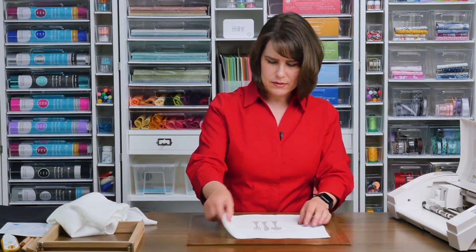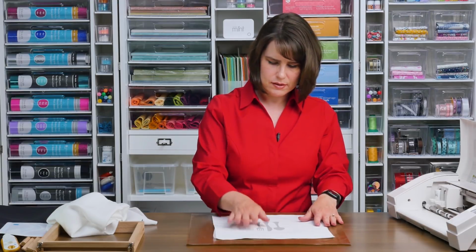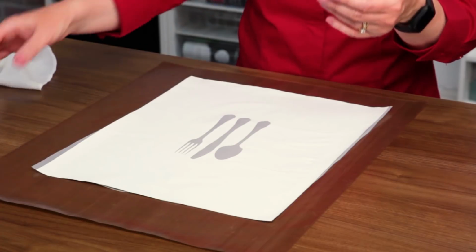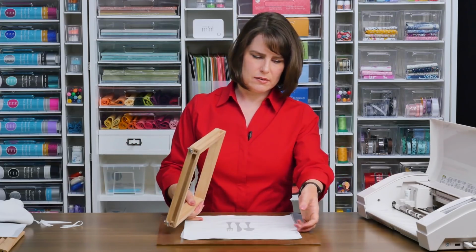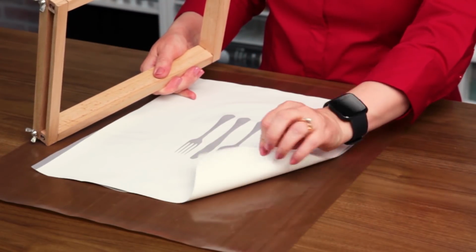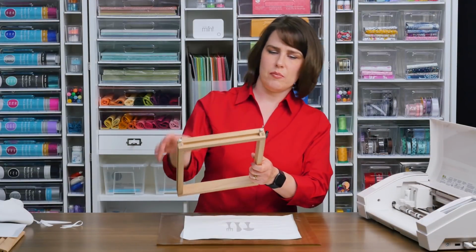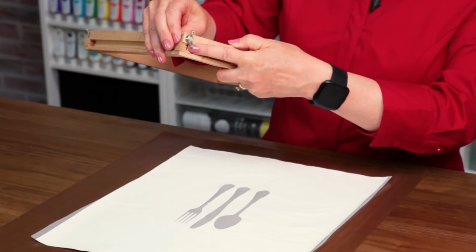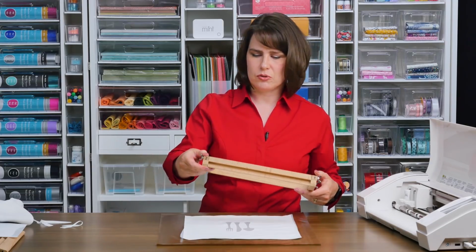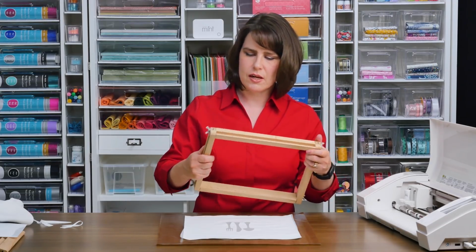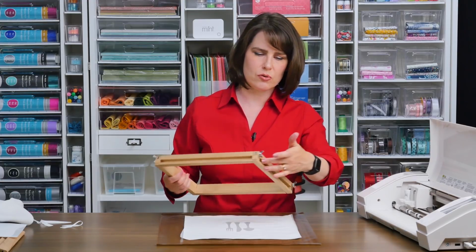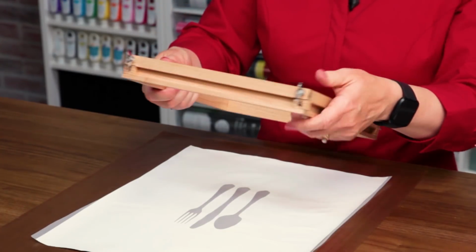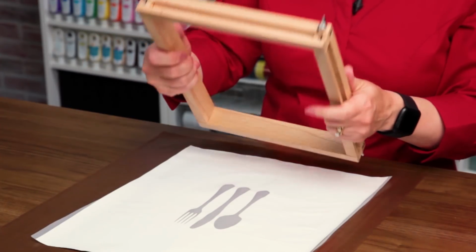So now my design is attached to my silk, and we want the heat transfer facing up and the silk screen is going to be underneath. To assemble the frame, all you need to do is match up your numbers. So like number 1 will go with number 1, 2 with 2, and so you'll just put those together. All of your slots, these grooves, are all going to be on the outside, and your numbers will match up that way. And then you just put the screws in.